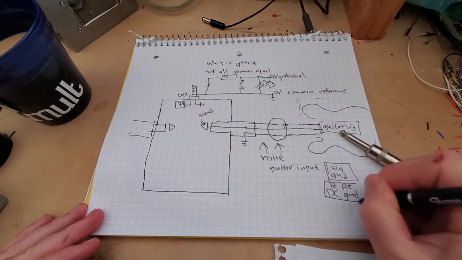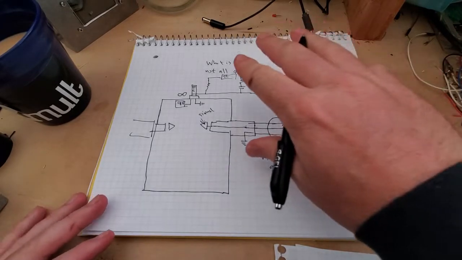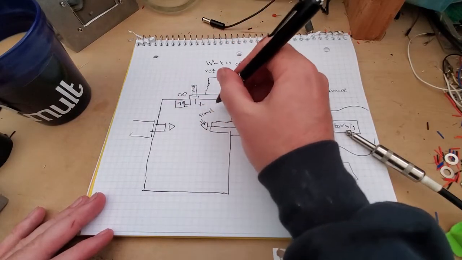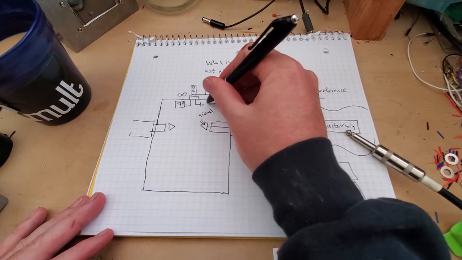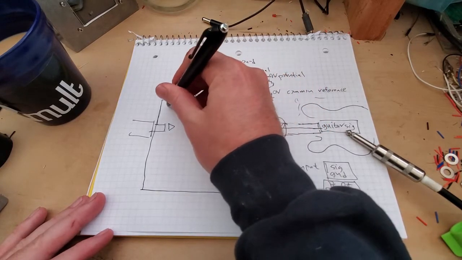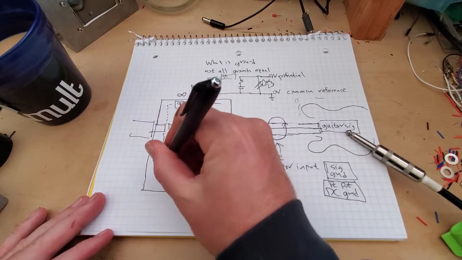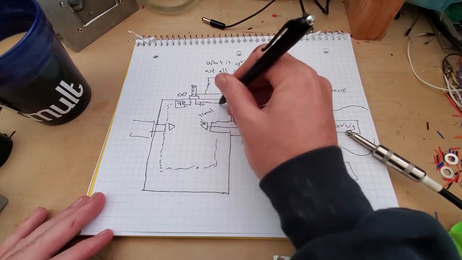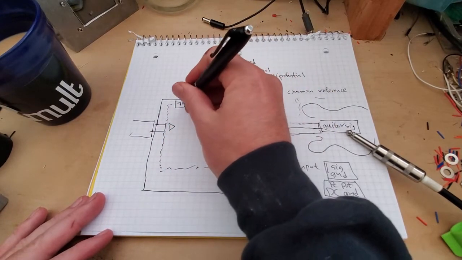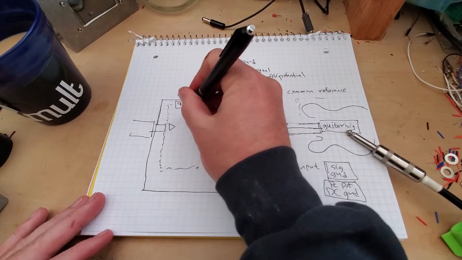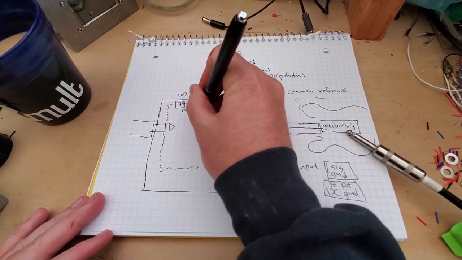I get to use that word again, a full circle. This DC goes on to a board. I'm gonna do dotted lines. And it gives power to this board.